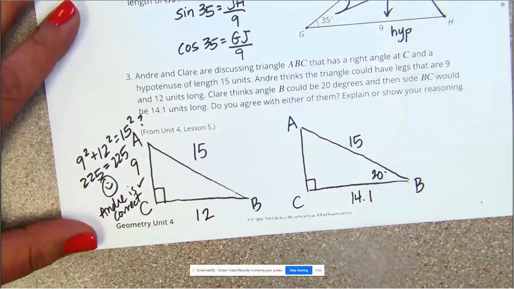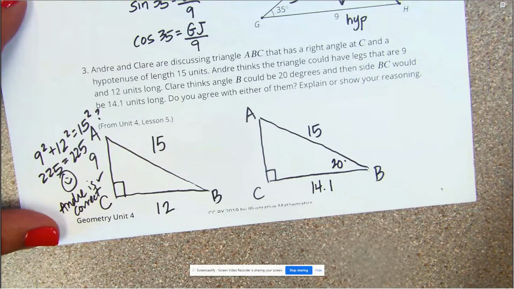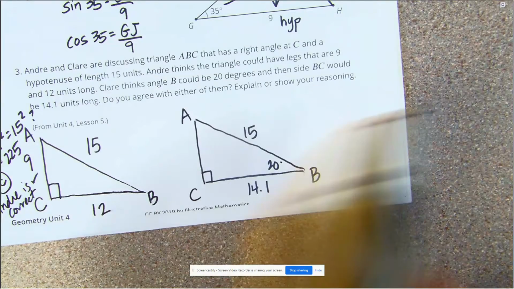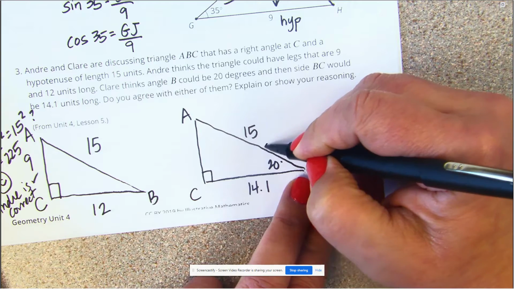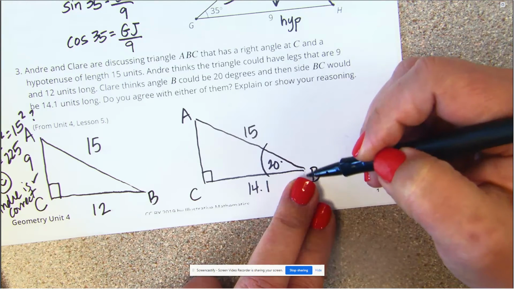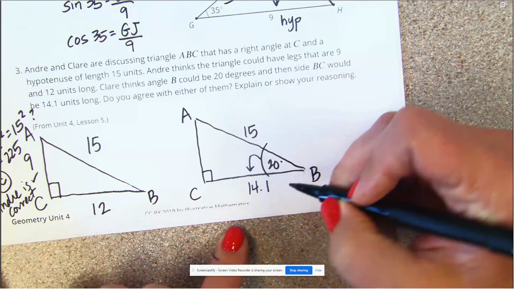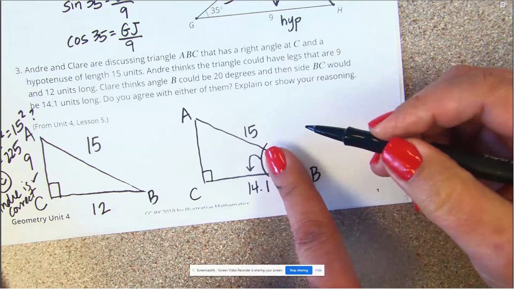Now, does it necessarily mean Claire is wrong? No, we better go check. Claire is not using the idea of Pythagorean theorem. She's using the idea of these ratios of side lengths, right? So let's see, what do I have here? I have the adjacent. And why am I using 20? Because they gave me that. They gave me the angle 20.